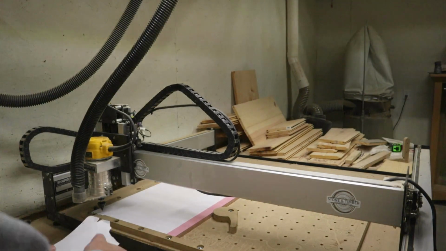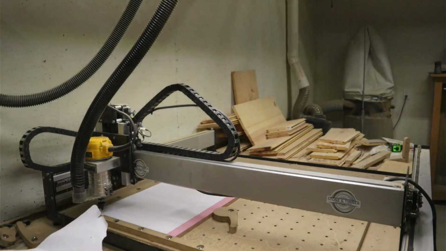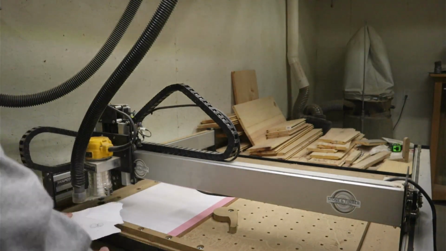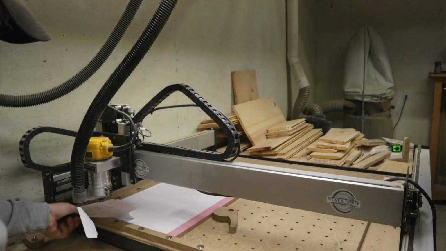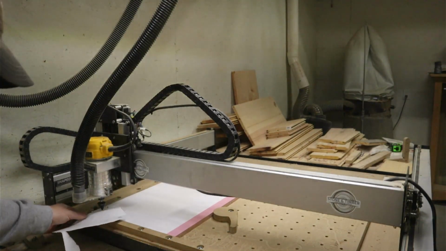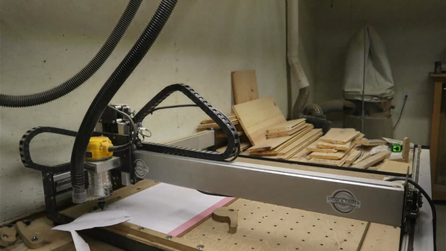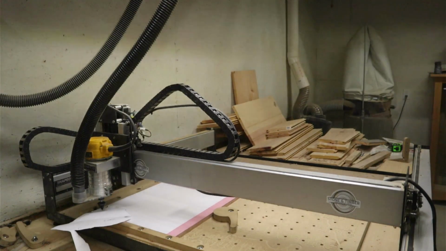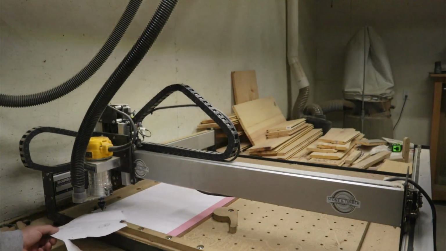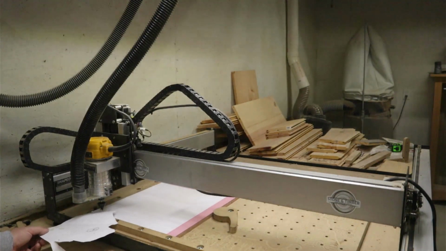Find a scrap piece, and I'm going to slide it underneath that bit. So it goes underneath right now. It is dragging, so it's really close. And then I just bring it down until that paper gets pinned there.